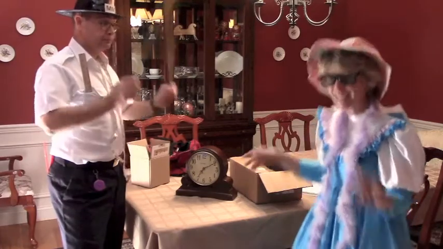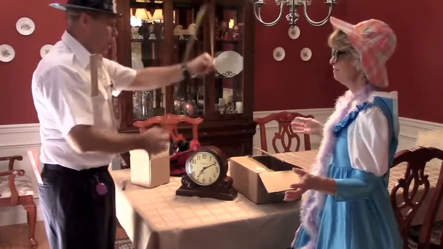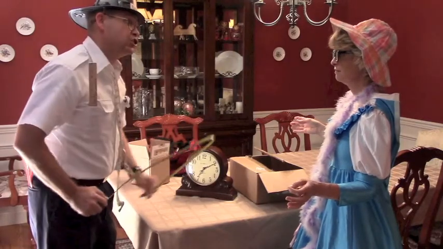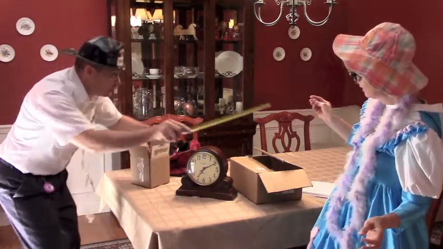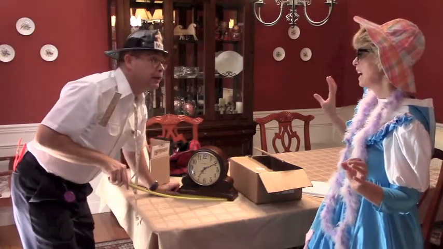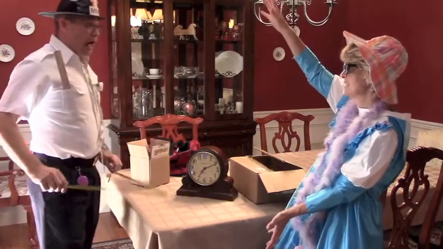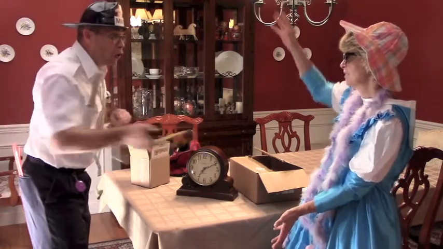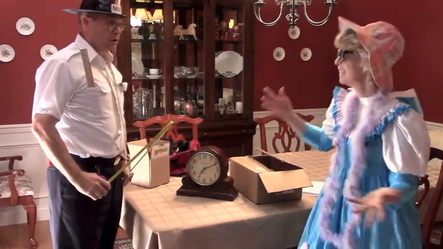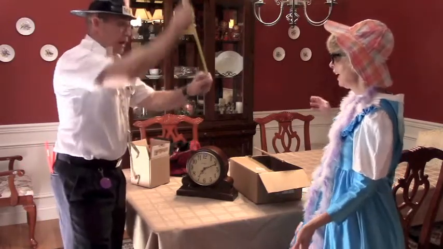I need the height, the width, and the length of this clock. Okay. We will use centimeters and we will measure the height. Measurement Man? Yes, ma'am. I think the height is how high something is. How high? Not how long. No. How long is the length? The height is how high. How tall. Yes. How high?